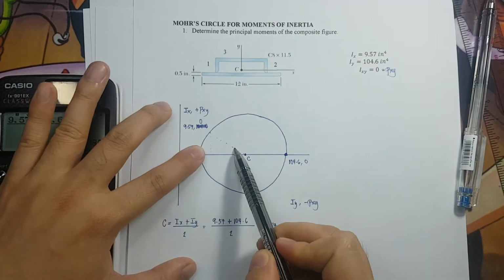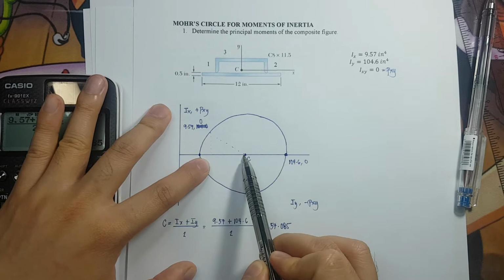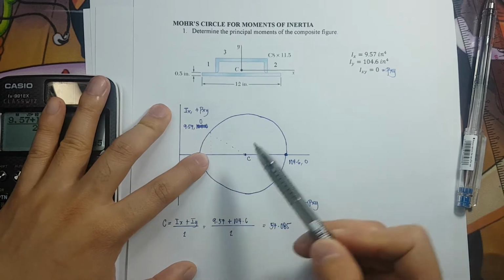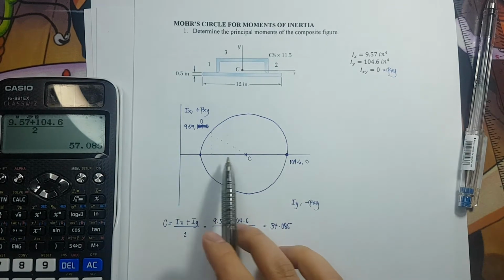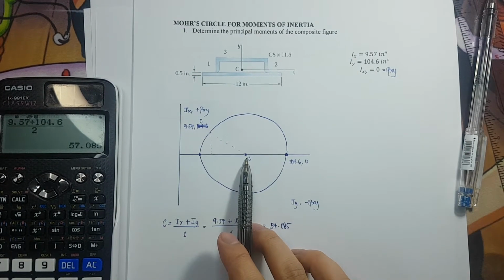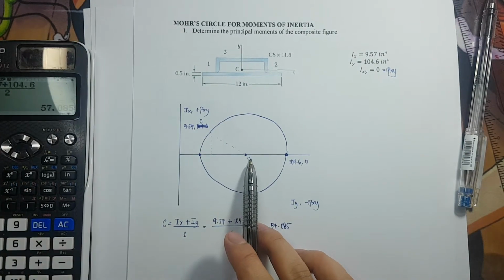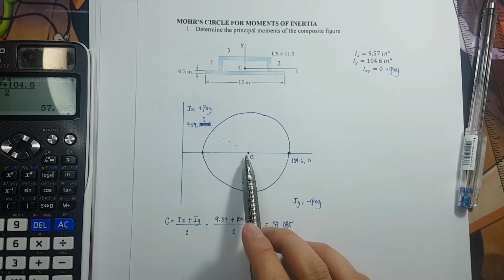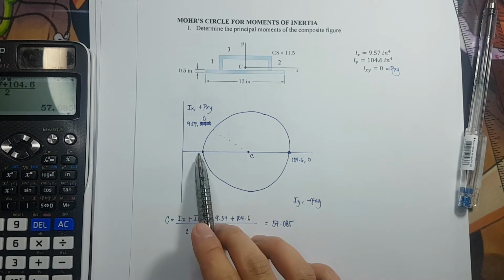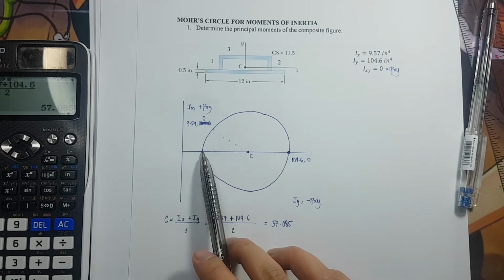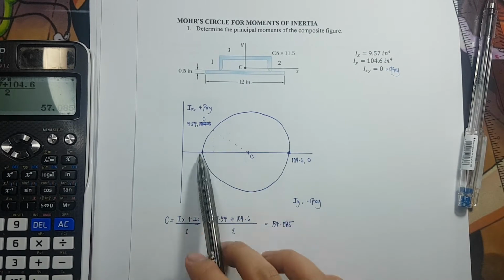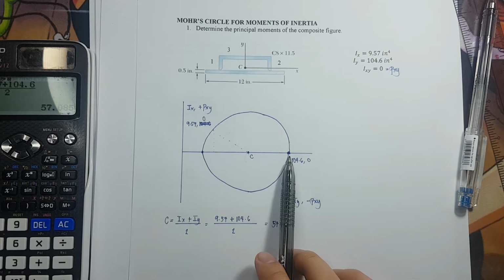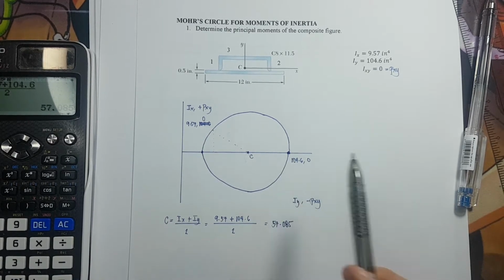Since we have a right triangle, with the horizontal component and the vertical component, we can solve for the radius. But this time we can solve for the radius by simply subtracting the center with respect to Ix, or the center with respect to Iy.